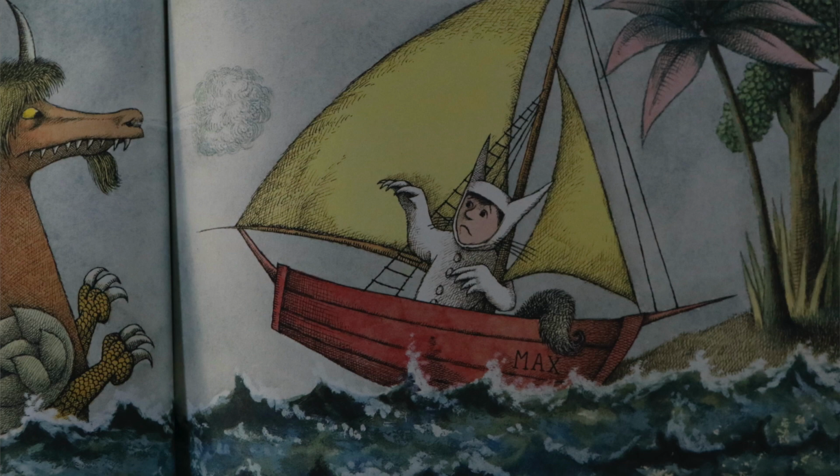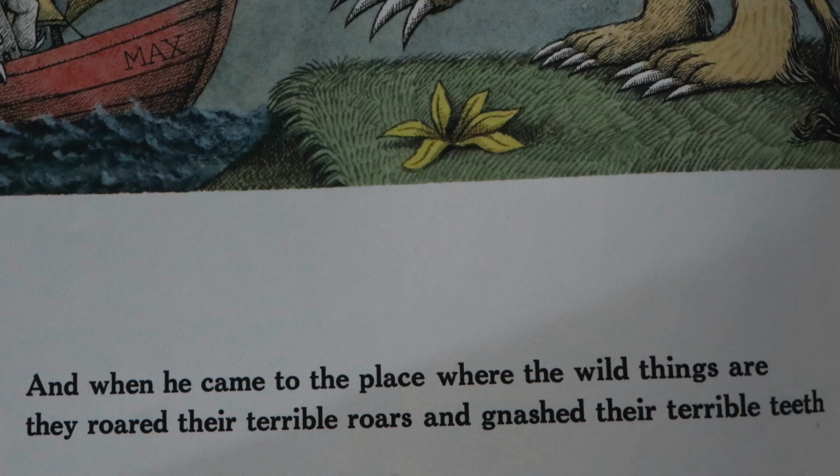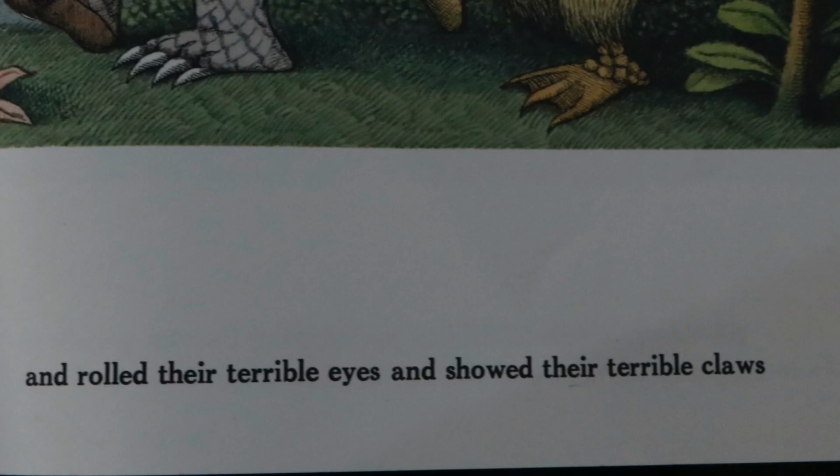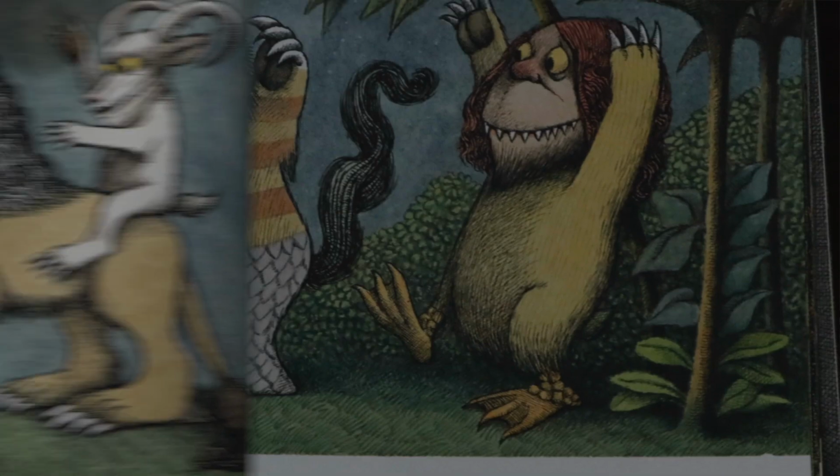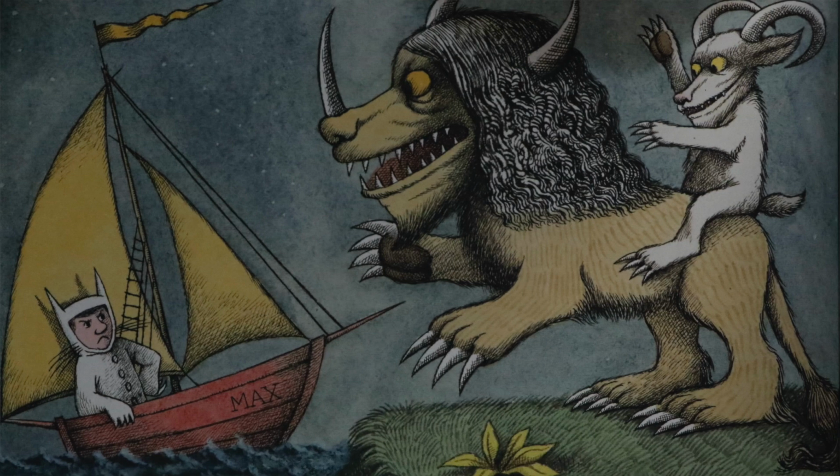And when he came to the place where the wild things are, they roared their terrible roars and gnashed their terrible teeth. Gnashed means they shut their mouths very fast like this. And they rolled their terrible eyes, and they showed their terrible claws. Oh, he doesn't look very scared, does he? He looks unimpressed, you know? He doesn't look scared at all of these monster things. Look at that one's like a goat.